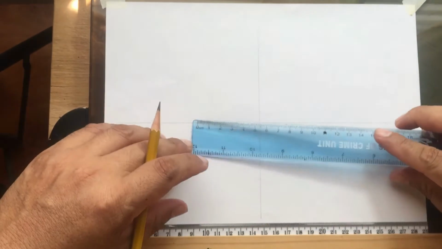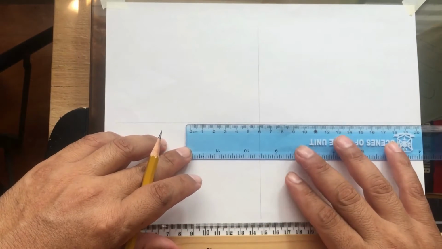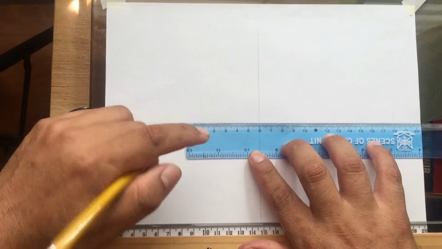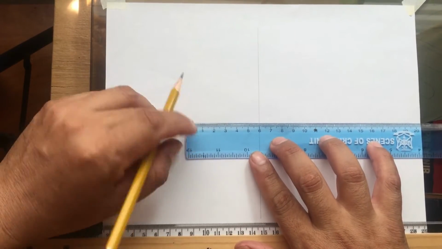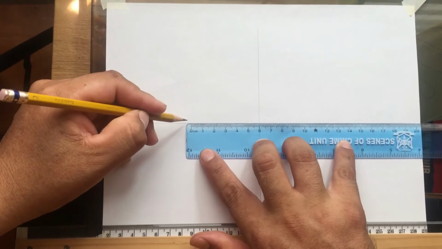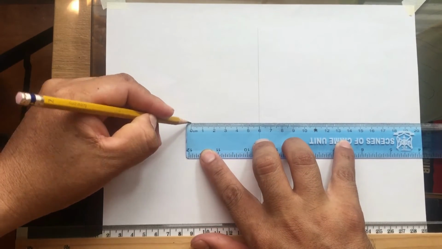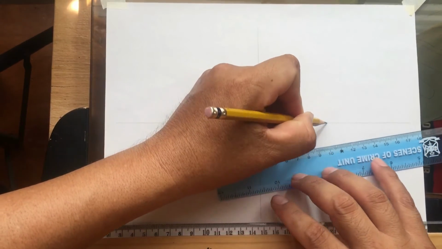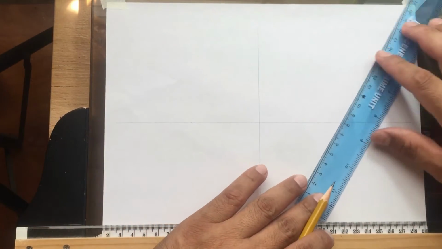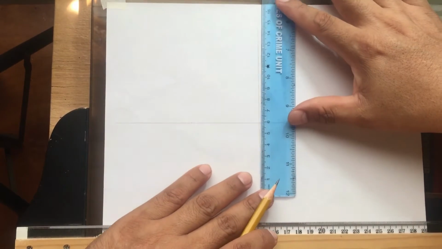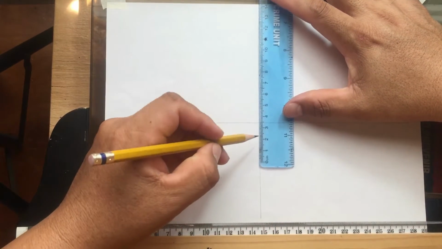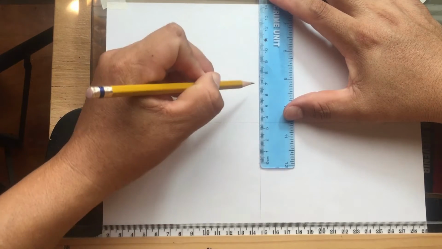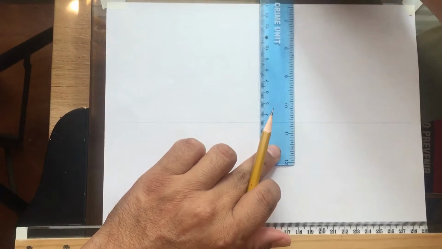We want to set off on the horizontal 120 millimeters. So we get the center, 60 millimeters to my left and 60 millimeters on my right. Okay, then the height would be 70, so I need to establish 35 and 35 above to get 70.